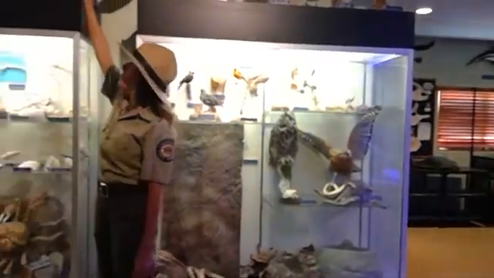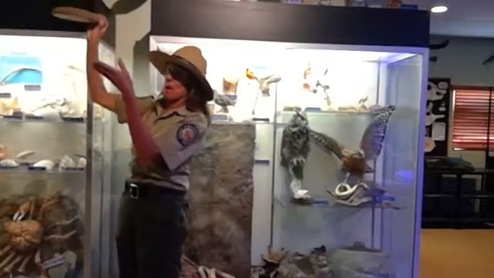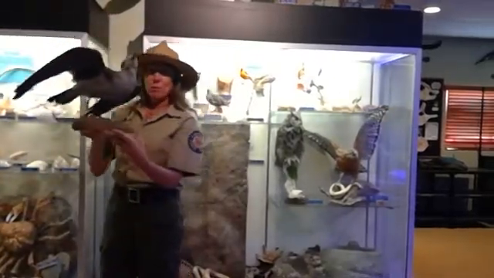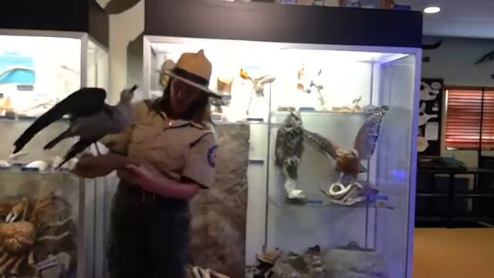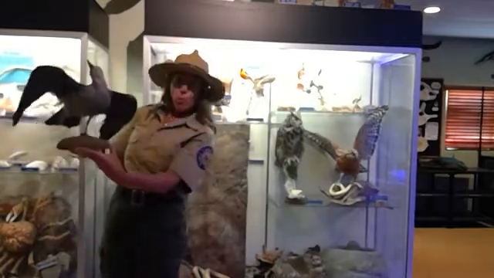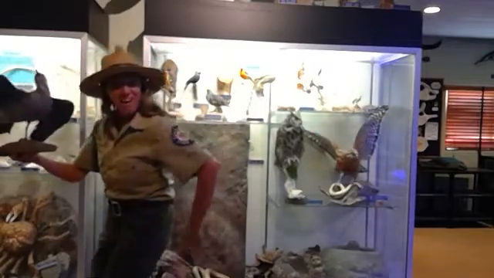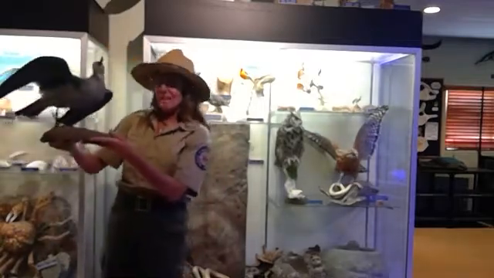These are taxidermy mounts. I talked about that with the mammals. And this little fellow is probably one of our most common. And can you see what is going on with him? He looks like he's doing bird yoga, huh? Right? Look at him, what balance.